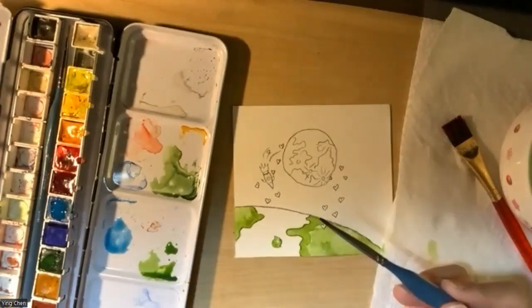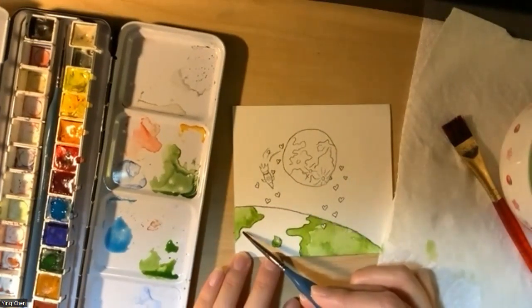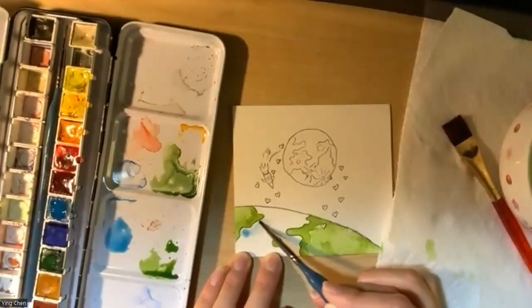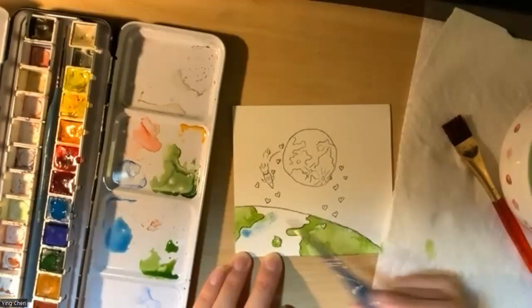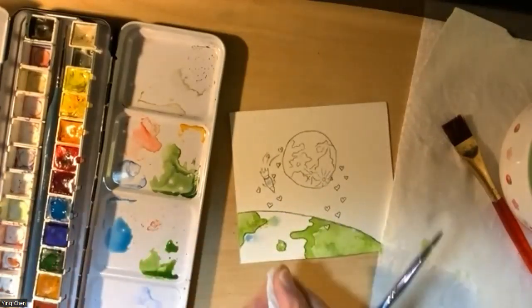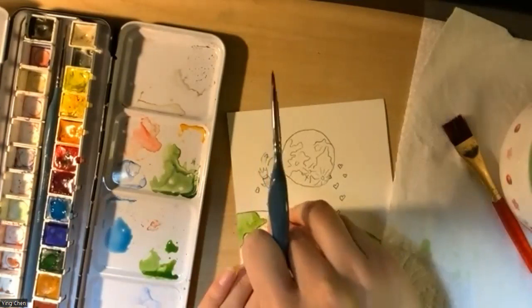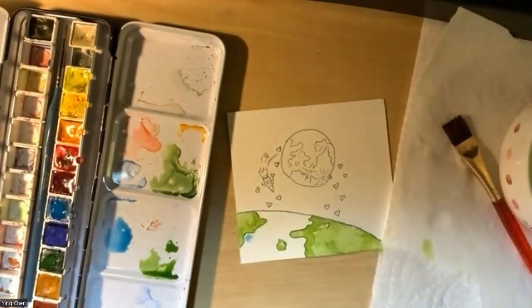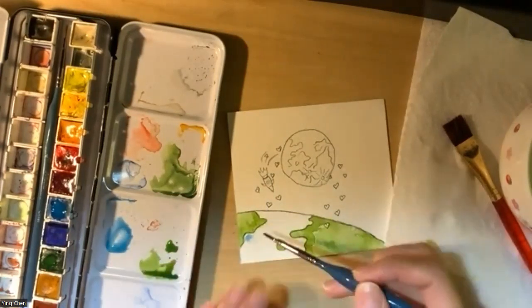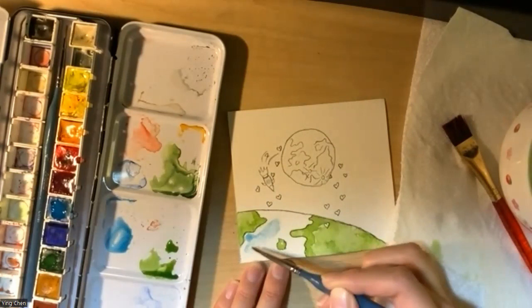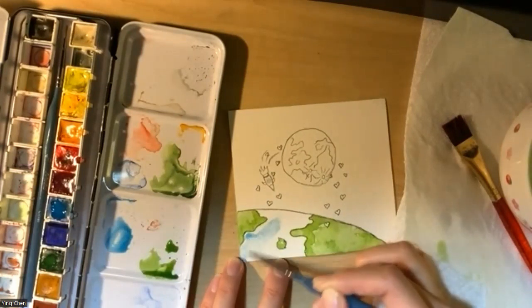Okay, same thing. This time I'm just gonna do the water. So we're gonna go over here. The green hasn't totally dried yet, so I don't want it to bleed over. I'm just gonna dab a bit. Blowing on it. So I'm just gonna try to avoid the green places for now because it hasn't dried entirely.